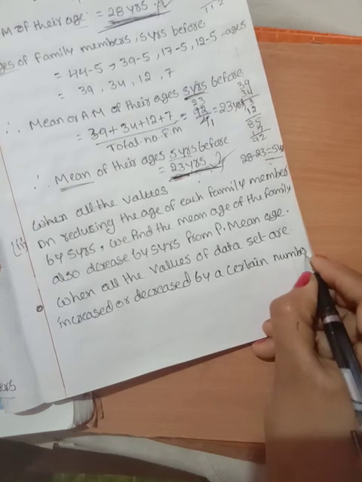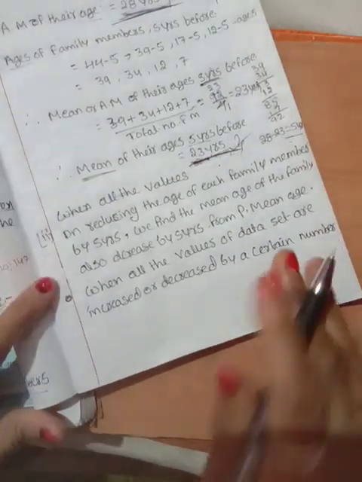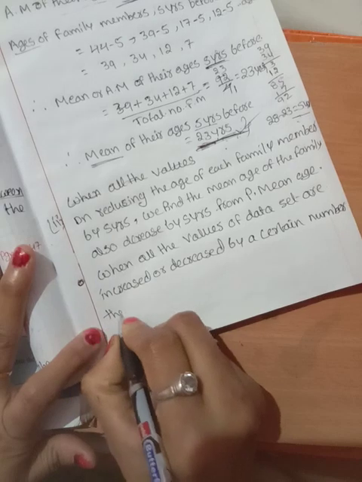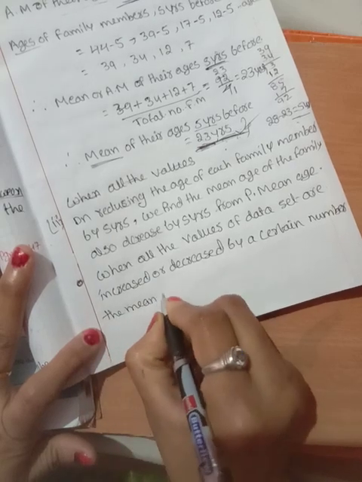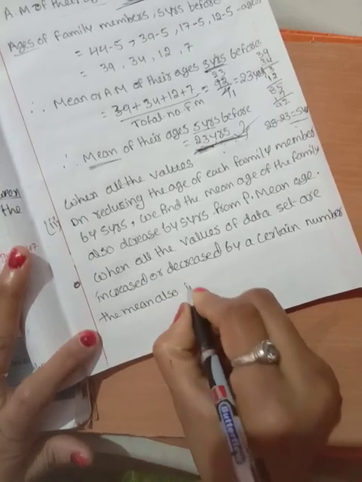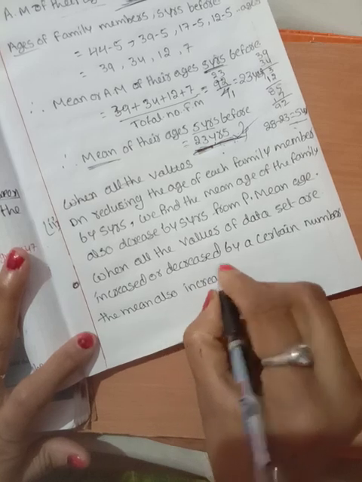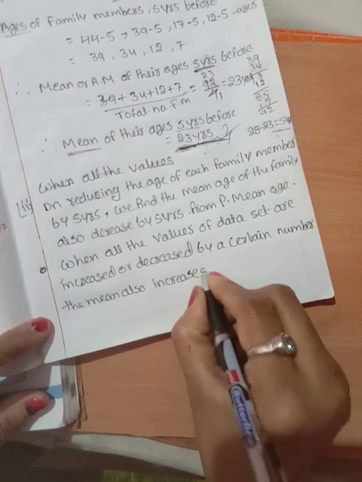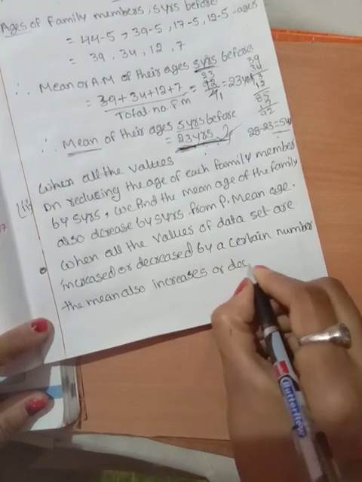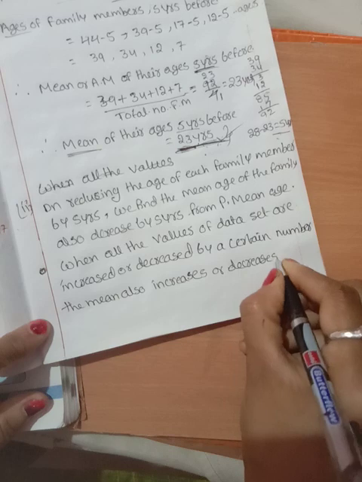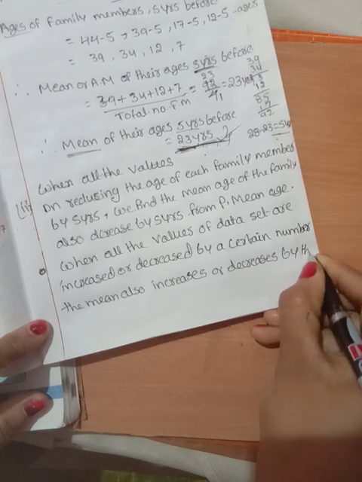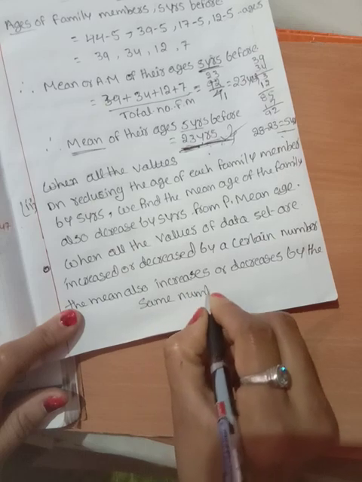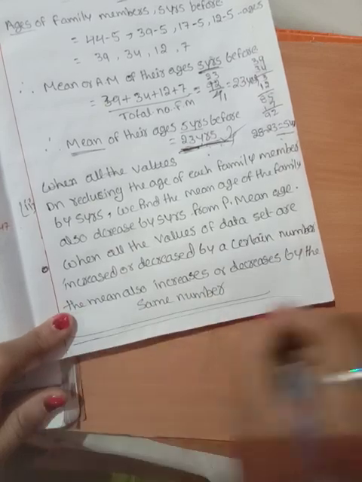a certain number means, in the above problem, the 5 years only. So for that particular certain number, the mean is also increased or decreased by the same number. You can observe, Gagan, neatly. The mean also increases or decreases by the same number.